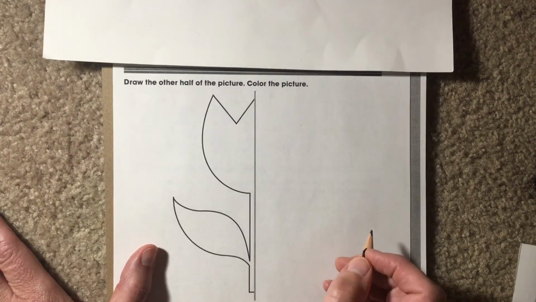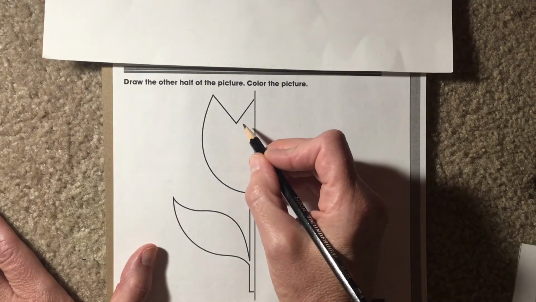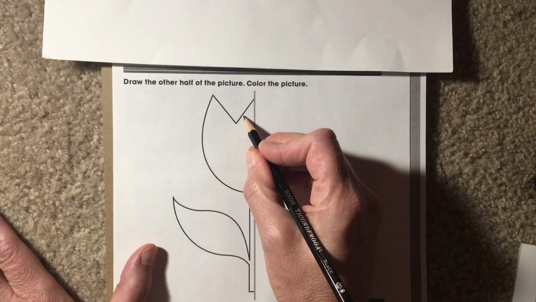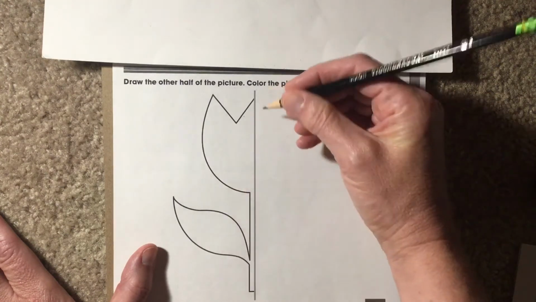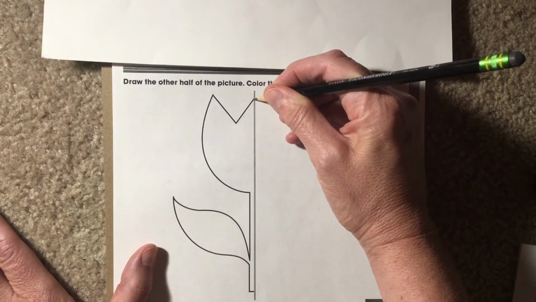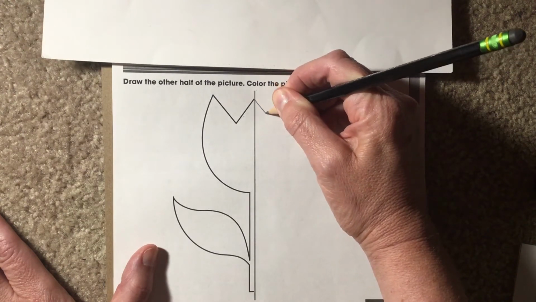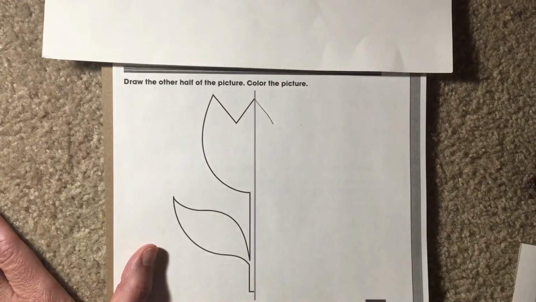I'm going to start at the top of the picture. I see a diagonal line here. So I will start in the same place and draw another diagonal line in the opposite direction, like that.